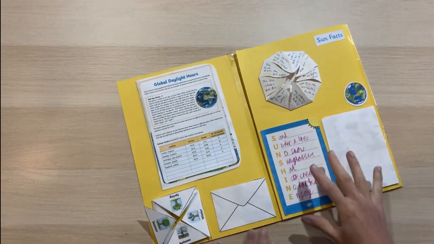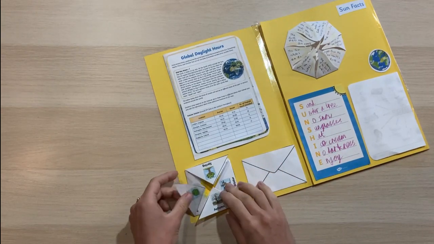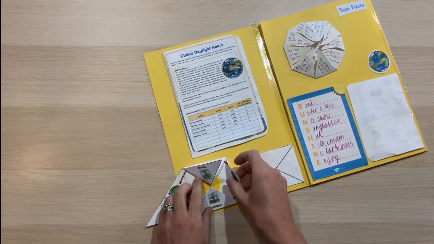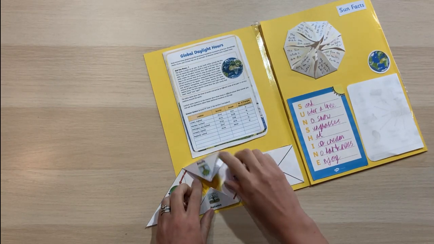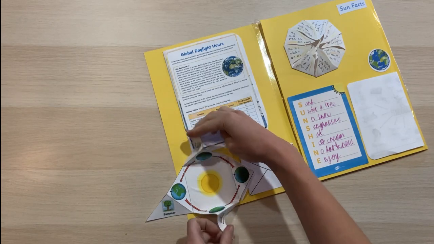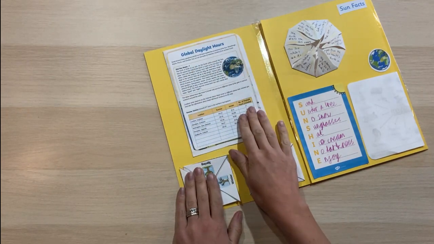So once we've done lots of studying about the sun, we then started to think about what it means to have solstice. So we've got our summer picture here with lots of sunlight, and then winter in the northern hemisphere where it's much darker, and spring and autumn as well. So this was a nice spinner. And then we are going to do the global daylight hours sheet.